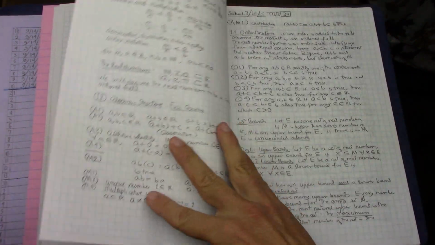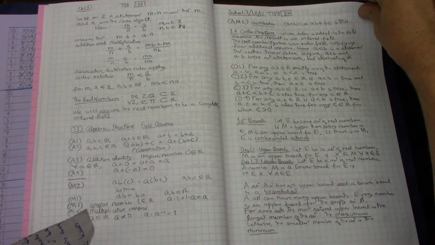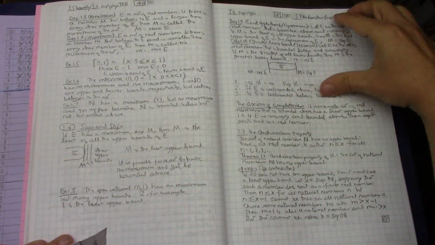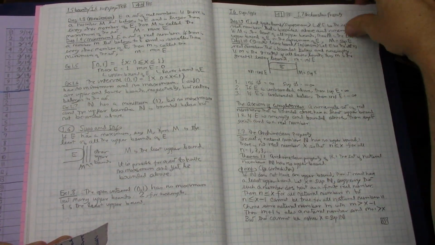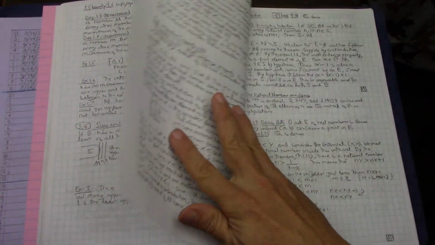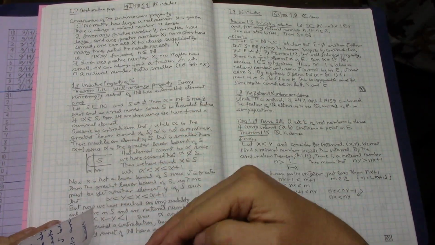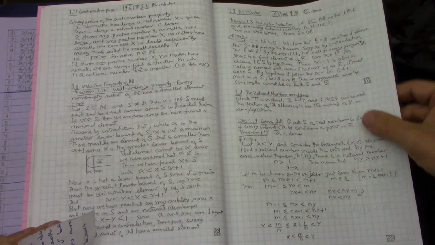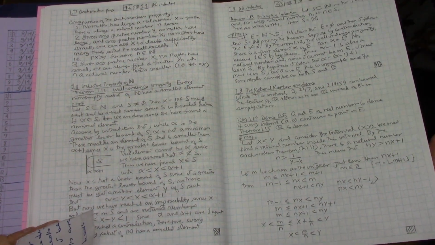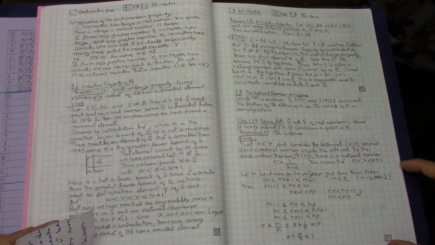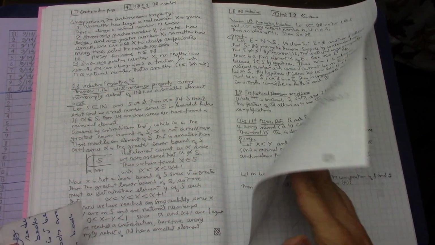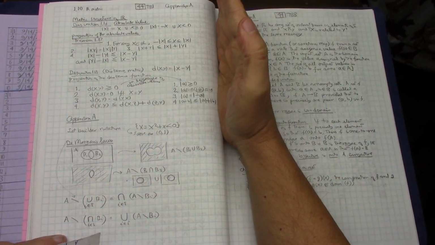I read very quickly the field axioms, the axiom of completeness, the Archimedean property, which I was showing before, then induction, the rational numbers are dense, and I think this is exactly the same way as it is done in Rudin. Yep, it is. And this is where I stopped.